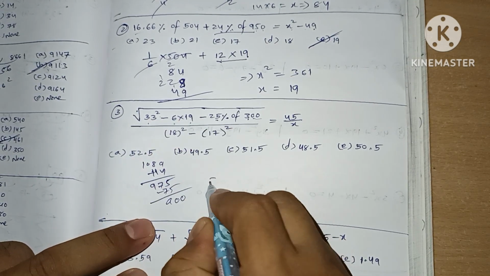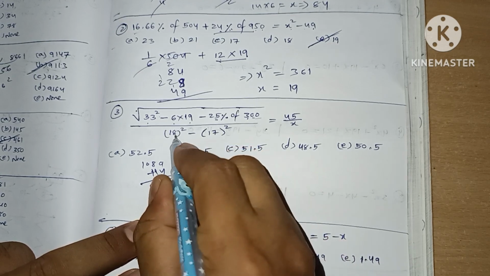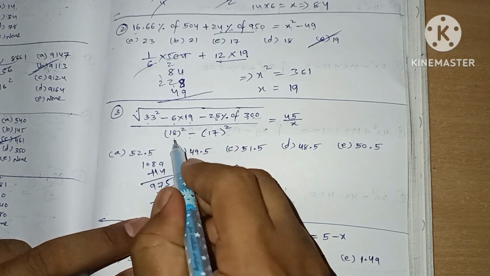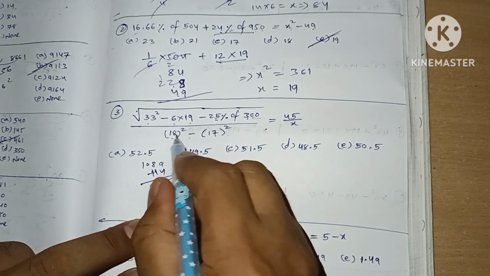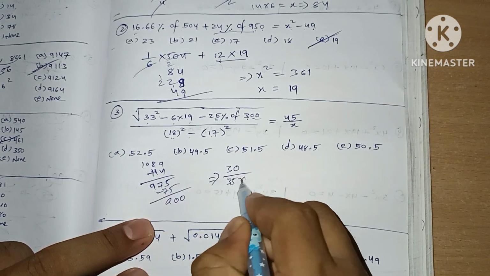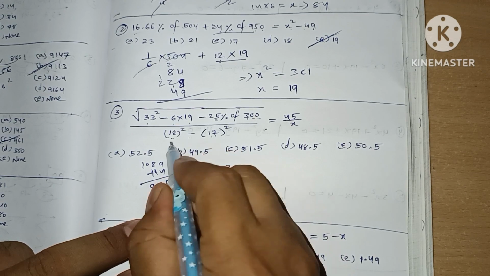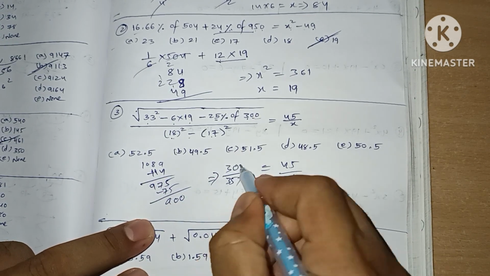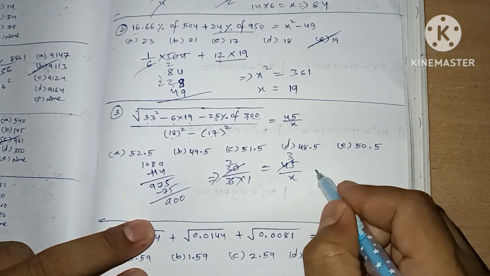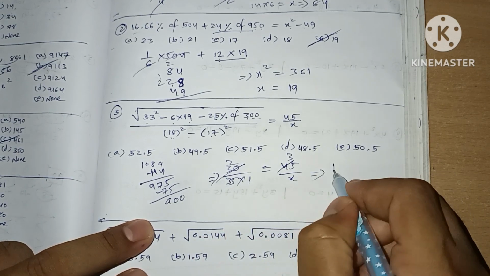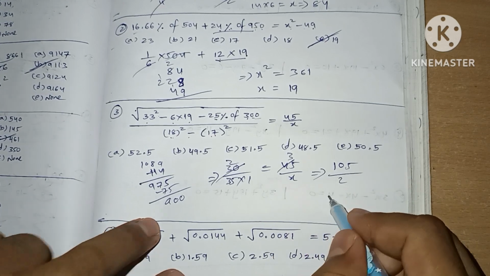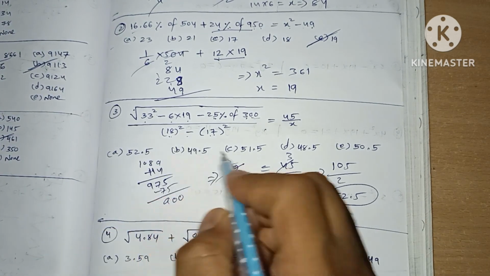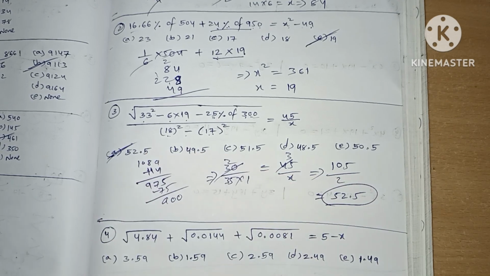900 under root means the value is 30, divided by x. This looks like the a square minus b square formula, which is a plus b into a minus b. So a plus b is 35, and a minus b, the difference between these two, is 15. 15 2 times, 15 3 times. So we get 35 3 times, 105, divided by 2, which will be 52.5. So the answer is 52.5. Option A is our answer.